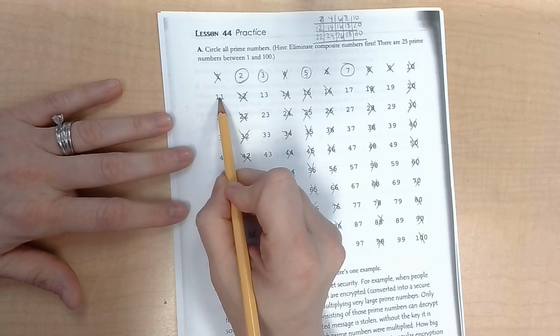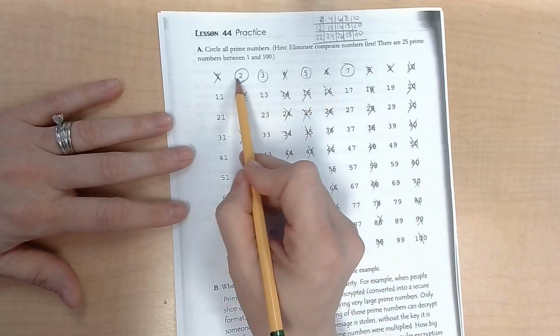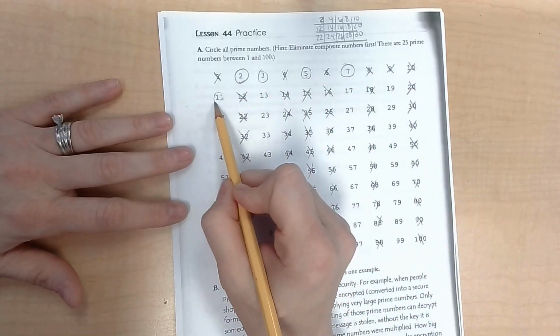11. You can't count by any of these numbers to get to 11. It's prime.